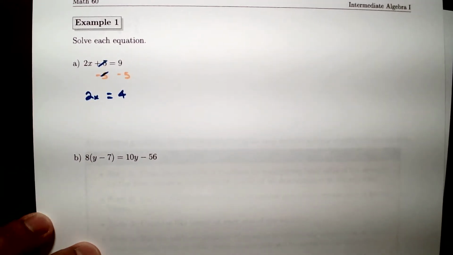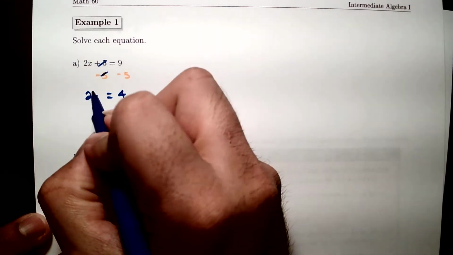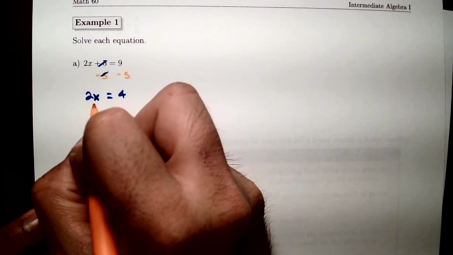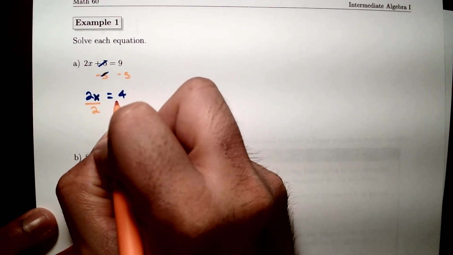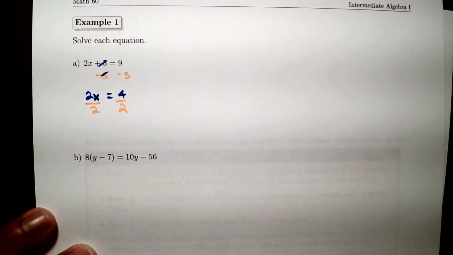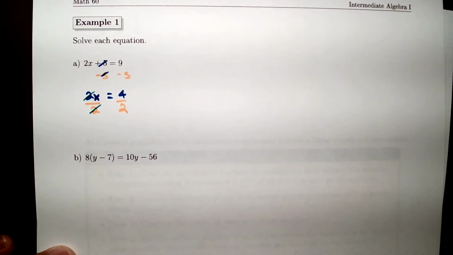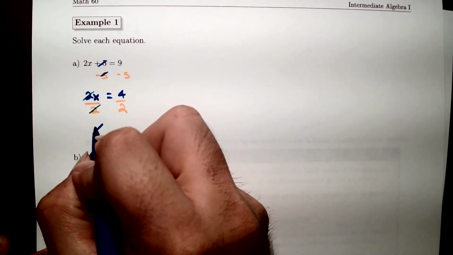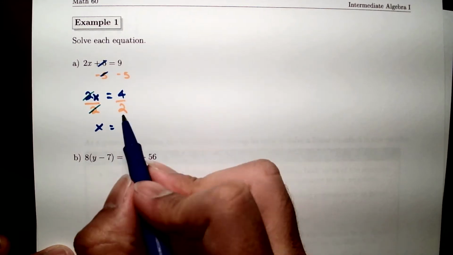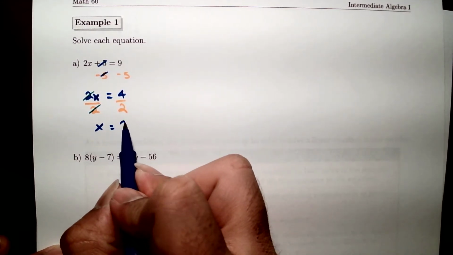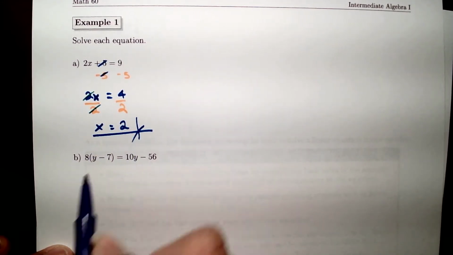Then we are only one step away from getting x by itself for this equation. What do we do? Divide both sides by 2. In this case we can cancel out the 2's and get x by itself. Don't forget to simplify this. 4 divided by 2 gives me a 2, and that is the final answer.